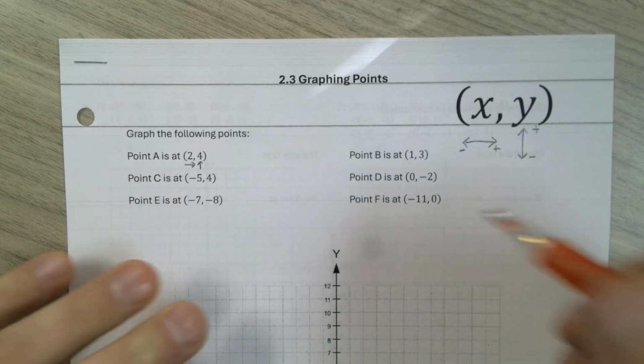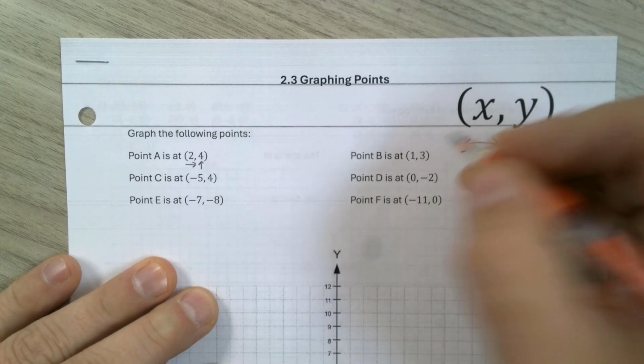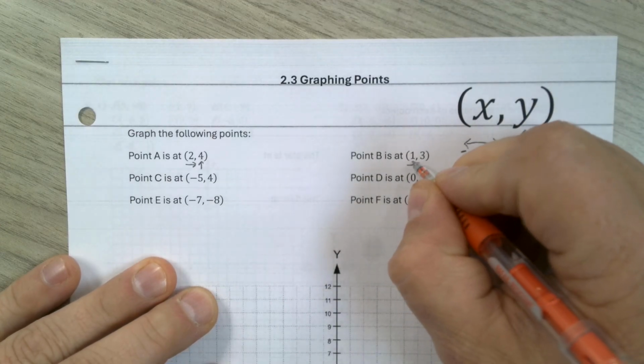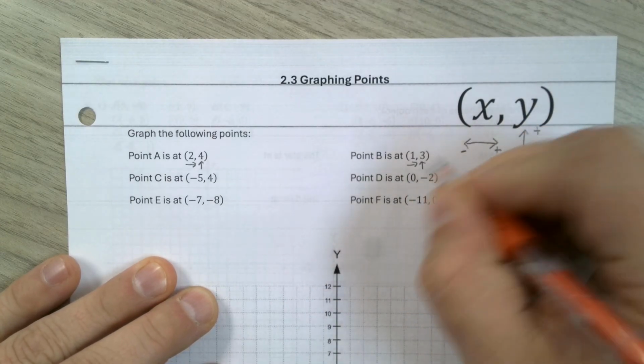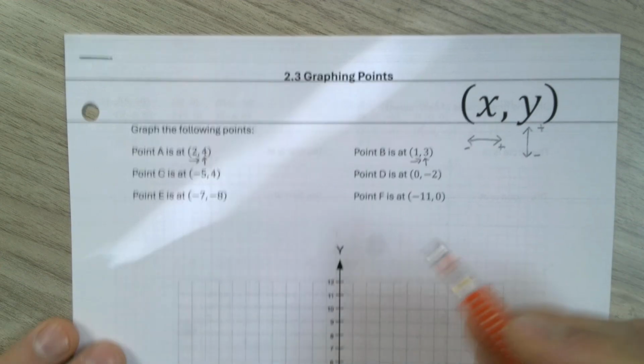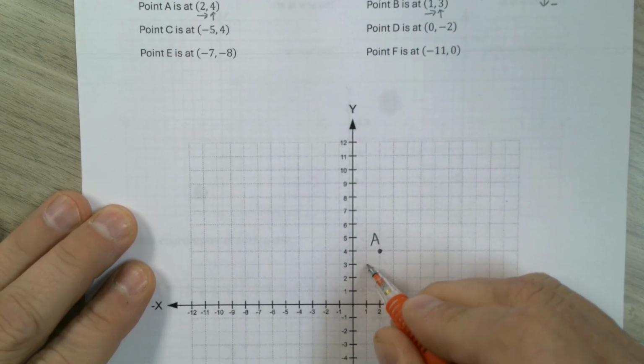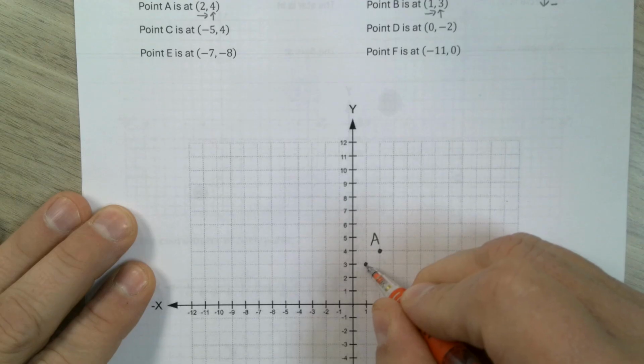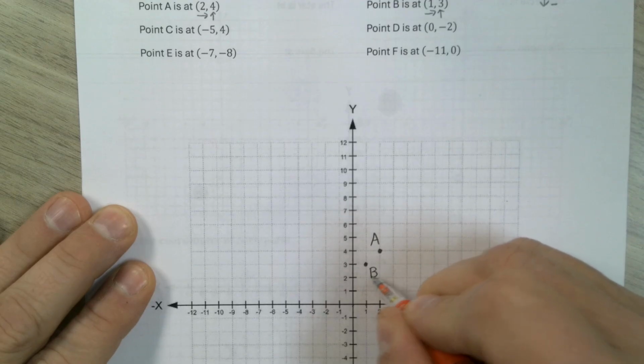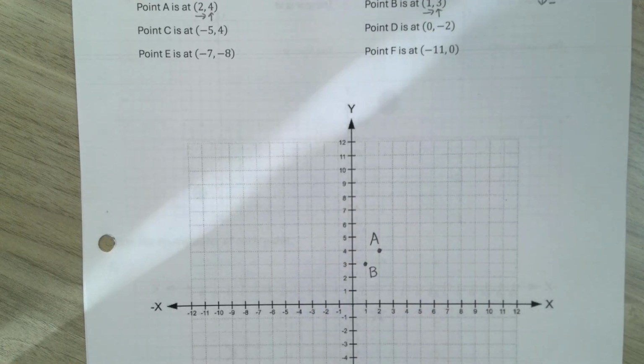All right, let's take the next one. So point B is 1, 3. So this is 1 to the right and 3 up because, once again, these are all positive. So I'm going to go back down to here. I'm going to go 1 right. I'm going to count 3 up. And there's point B.